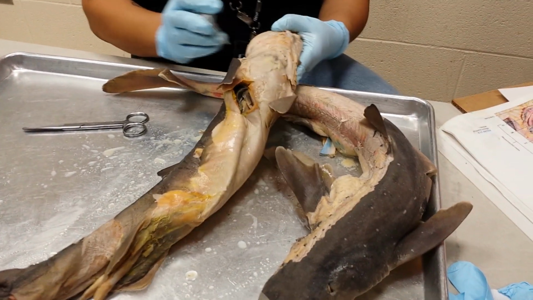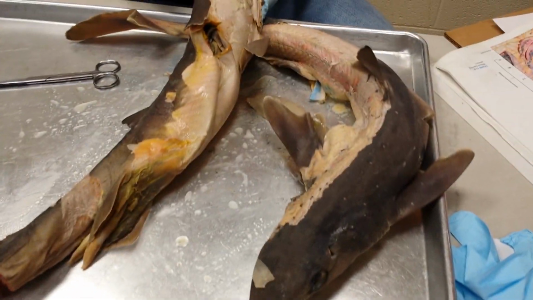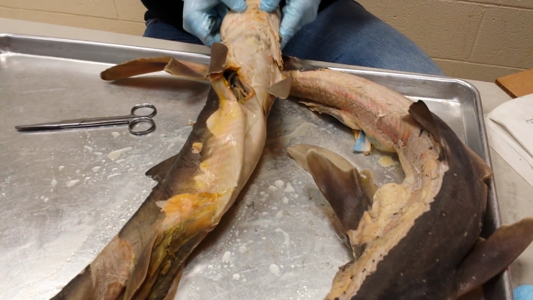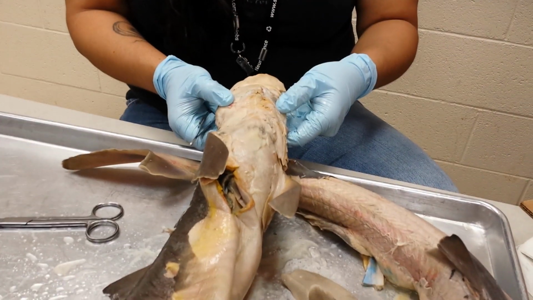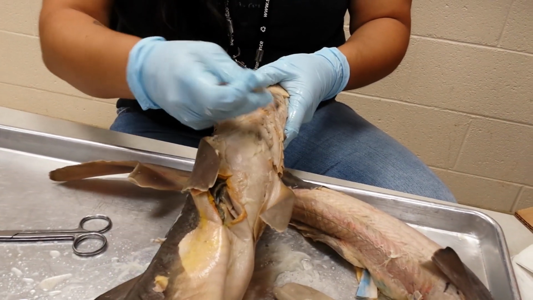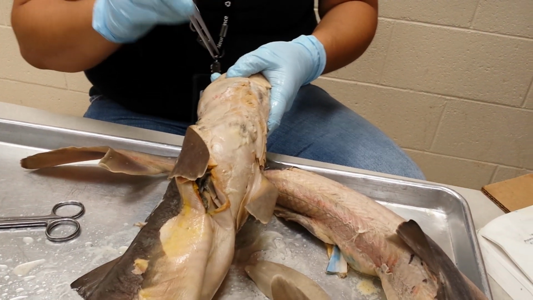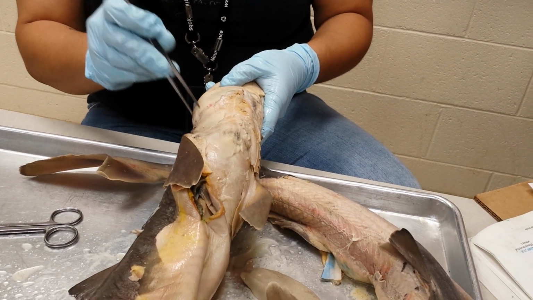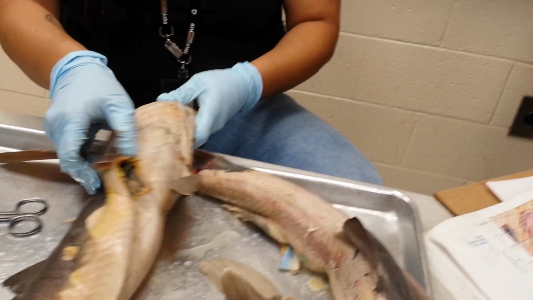Now, when you flip over the shark on the ventral side, you can feel the mandible bones on each side of the lower jaw. And there's a strip of muscle that runs between each of the mandibles. This muscle is called the intermandibularis. See how convenient that is? Intermandibularis.